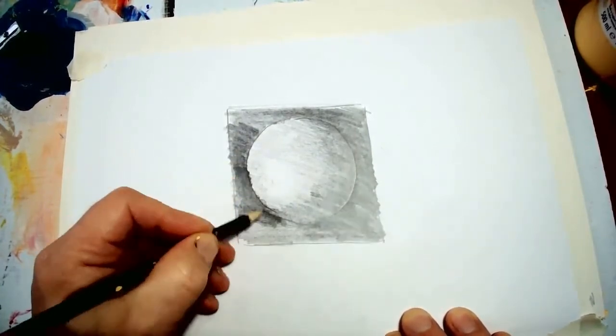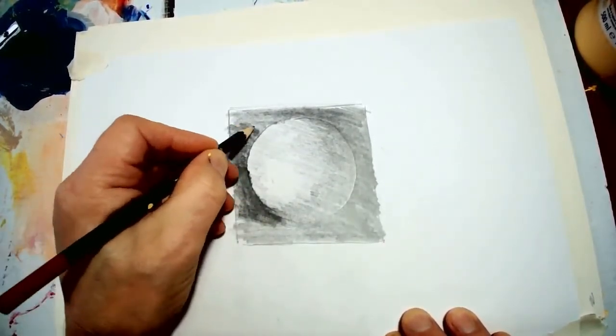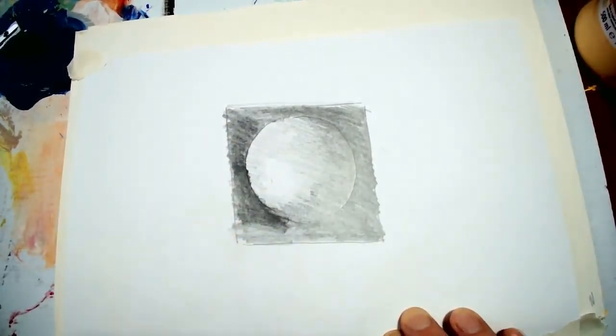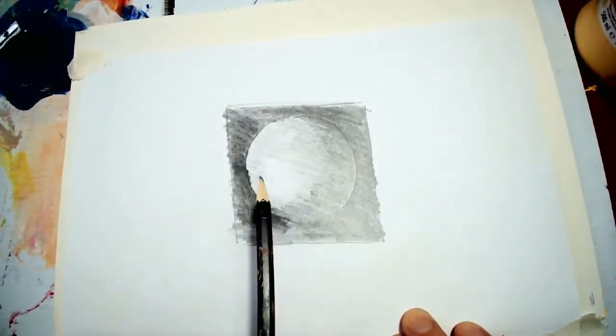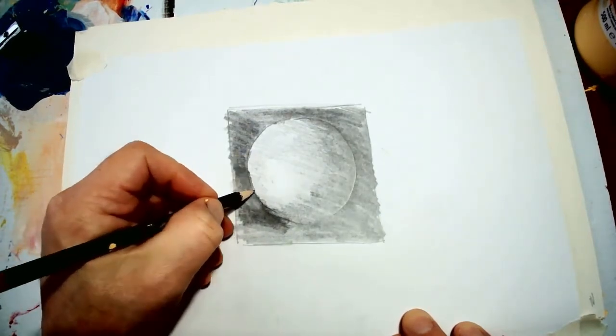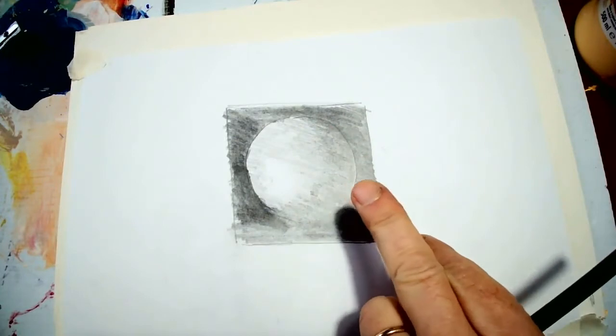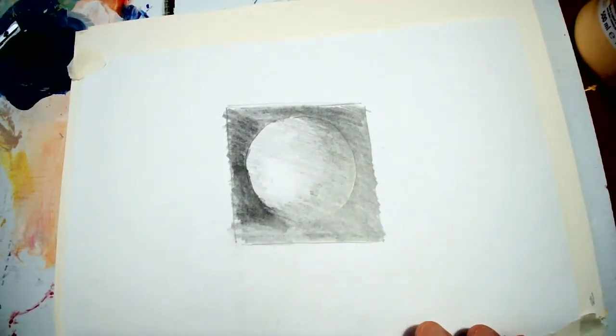So if I really punch in a dark section across this left-hand side here in the background, you can see the contrast here, throwing this edge forward towards us, whereas this is disappearing back, as it were, into the mists of shadow. Okay, so that's an important element to consider.